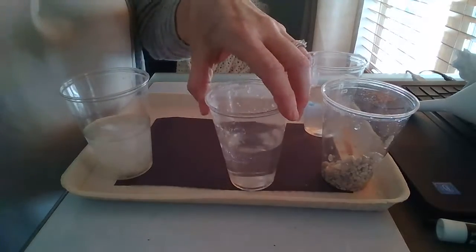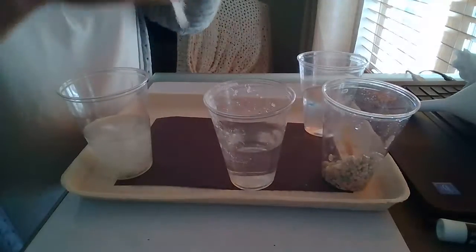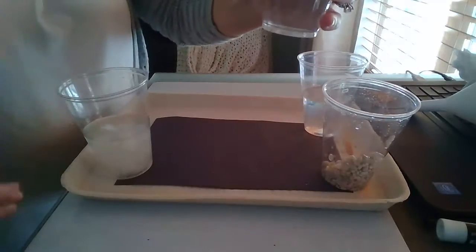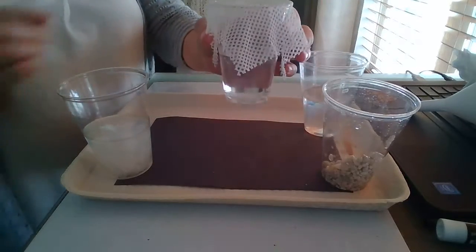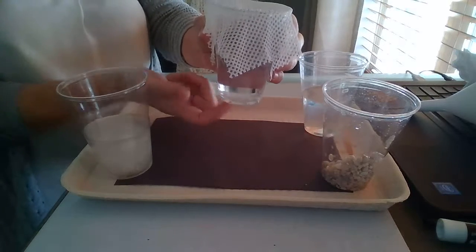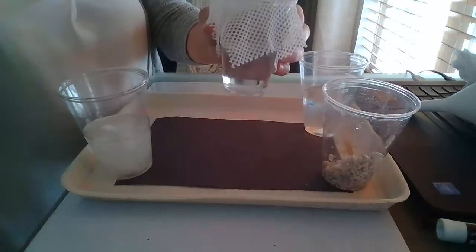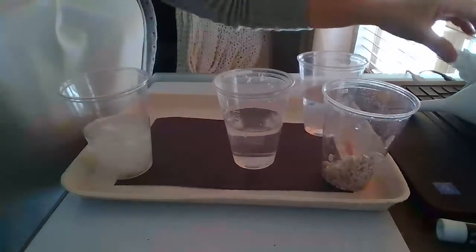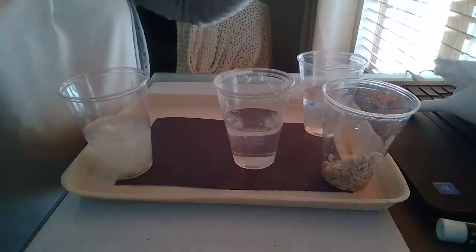Now, if I took my water and my salt and I used the same screening process, I would have a problem because my salt has dissolved into the water. I can try a different way to separate those.